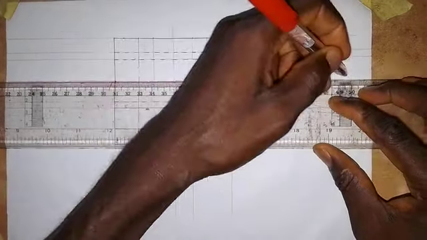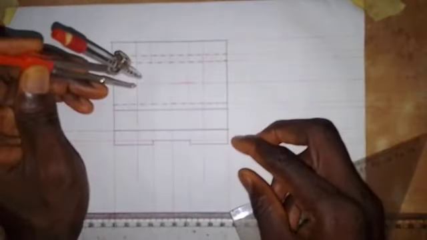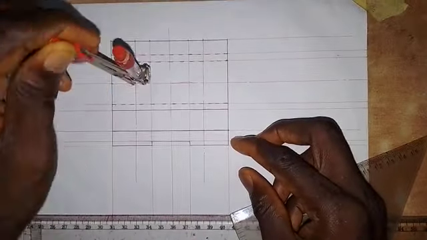Now I will take my compass and take a measurement of 8 millimeters, as the diameter of the hole is 16. So I will take 8 millimeters here. Put the compass at this point, take it easy and draw it.